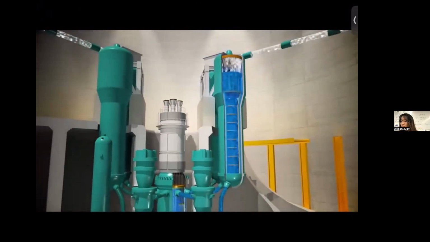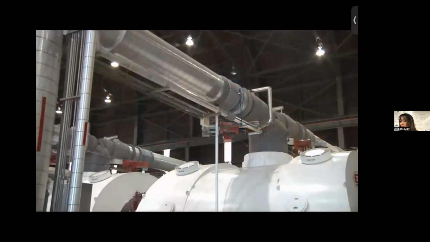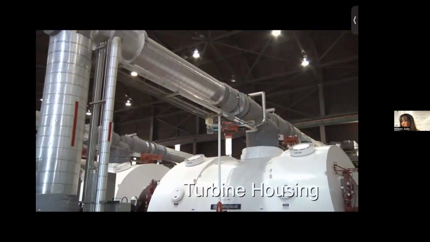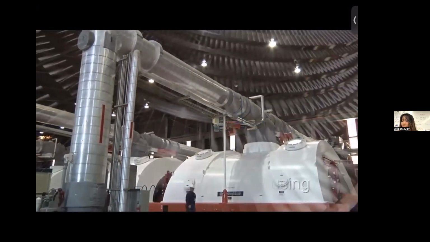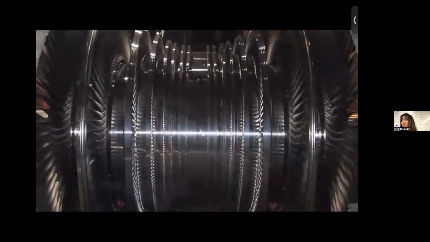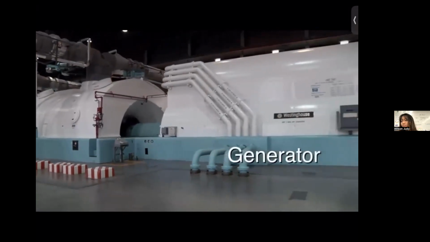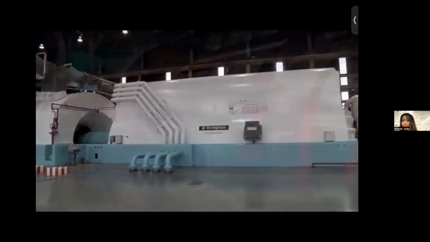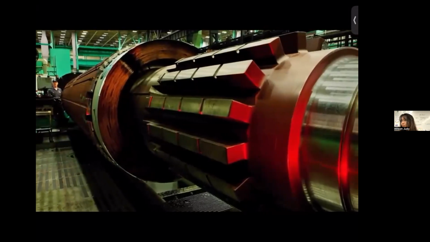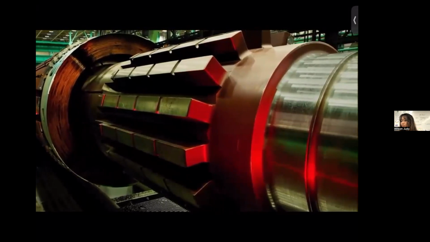The steam is then piped from the steam generators and the containment dome to the turbine building. Inside the turbine building, the steam pressure is directed to large fan-like turbine blades. Notice inside the turbine housing how massive the blades are. They are attached to a shaft that in turn spins from the pressure of the steam. Also attached to the shaft is the generator, which consists of a large electromagnet that turns inside a stationary coil of wire. This turning motion produces electricity.